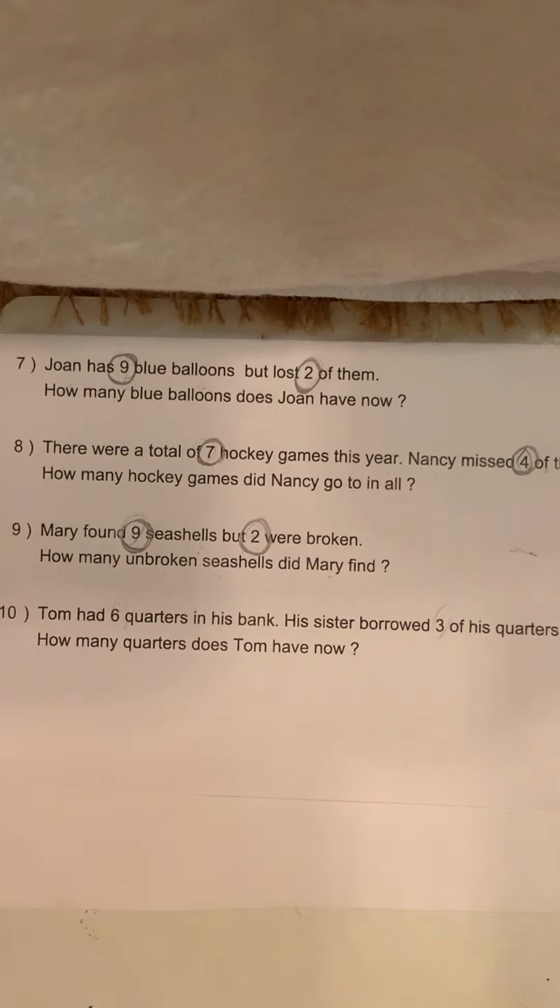We used a variety of different strategies to help us work through the word problems today. It doesn't matter what strategy you use, whichever one works best for you.